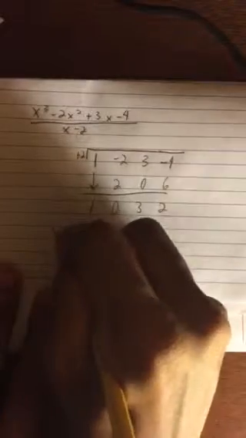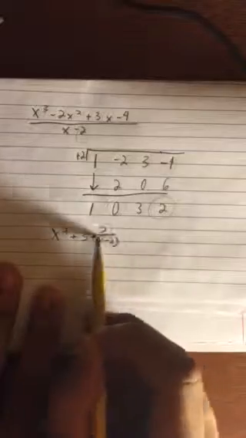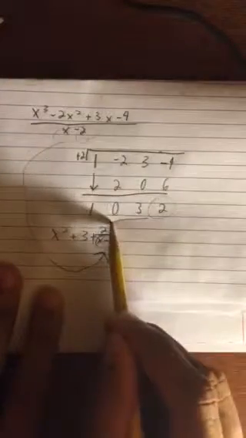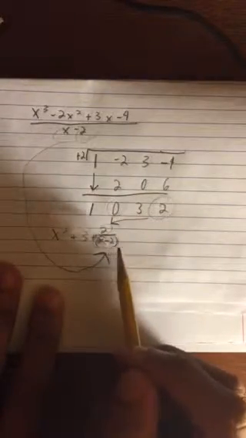This is x squared, because you're taking it down each time. X squared, 0, there is no x term, because it's 0. So you're going to do plus 3, and then 2 over x minus 2. Remainder goes on top, this goes on bottom, because that goes on bottom. This goes on top, when there's remainder, that goes on bottom.